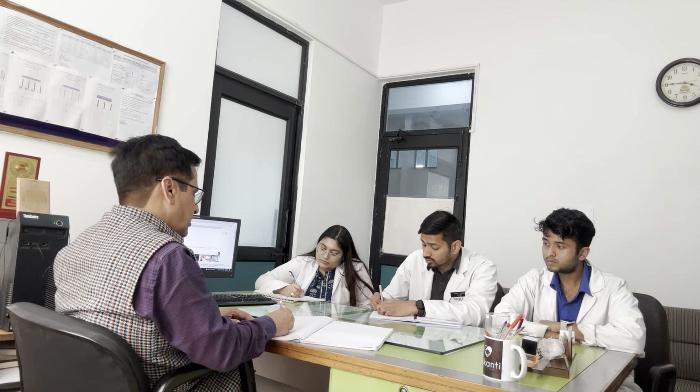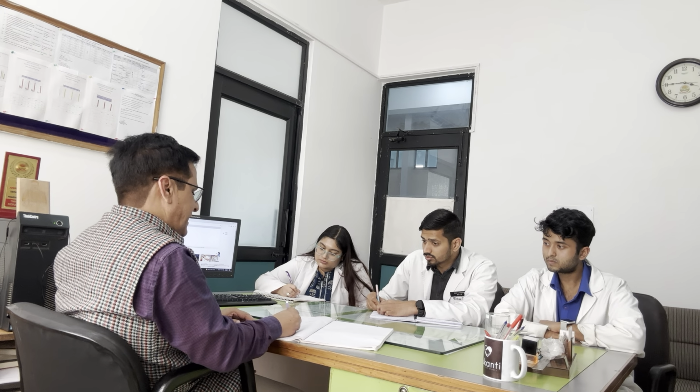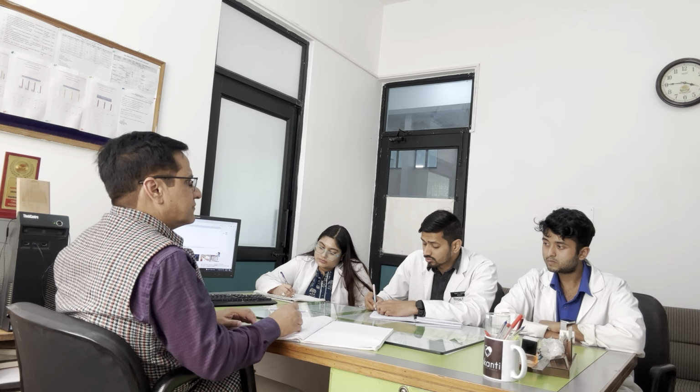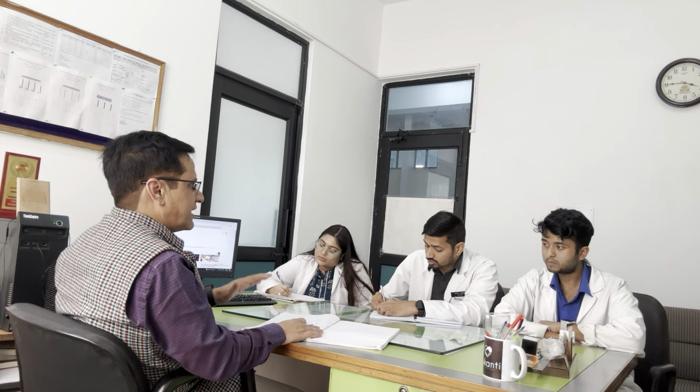And what is the meaning of compensation? Compensation is always parallel. Compensation is always parallel. Means what? If PCO2 increases, then bicarbonate increases.